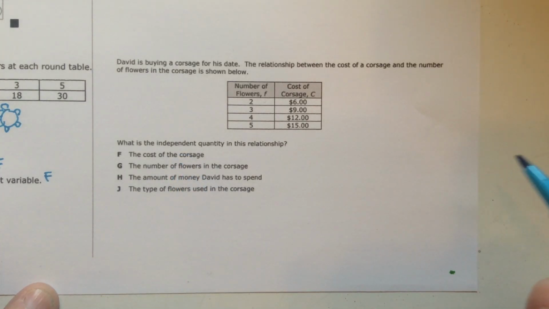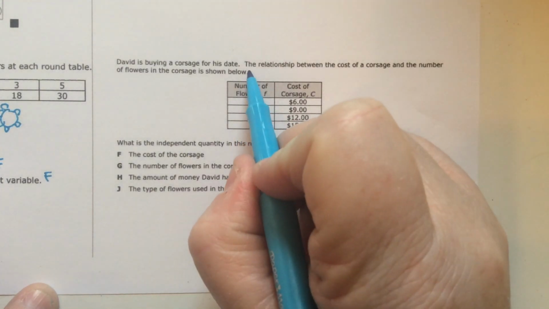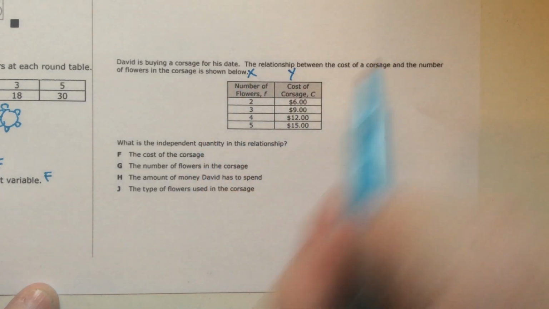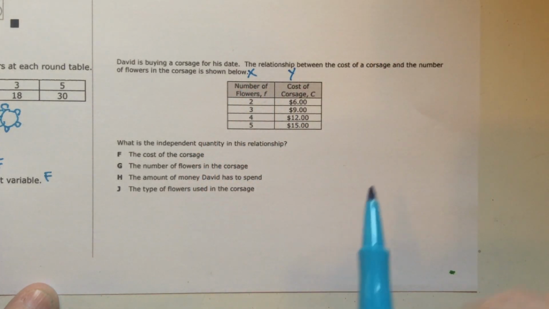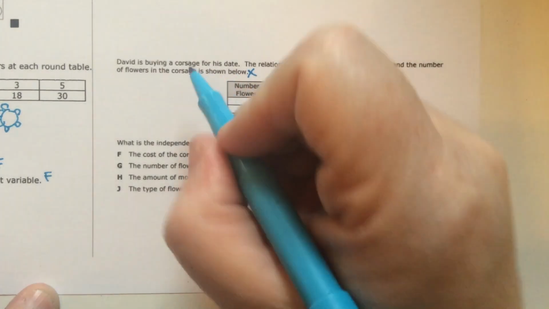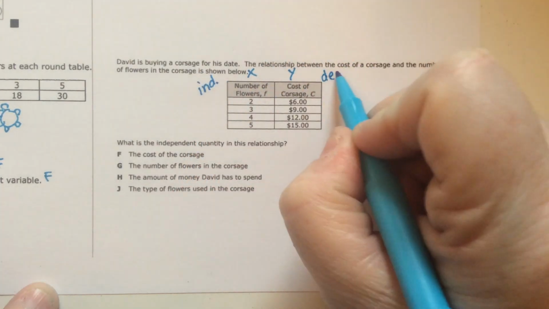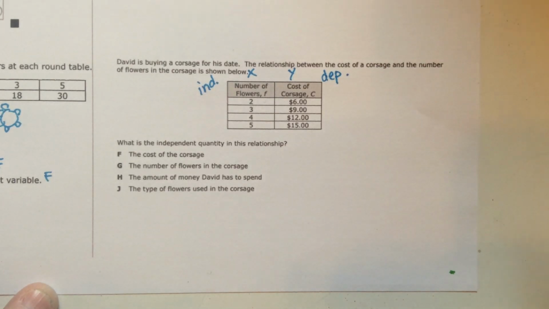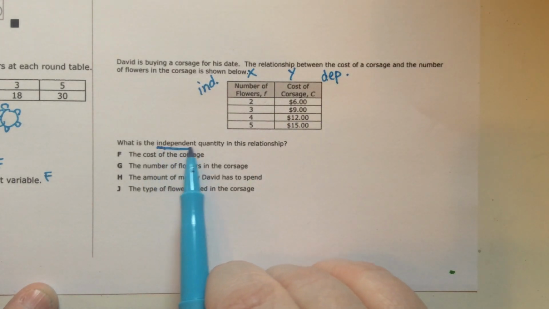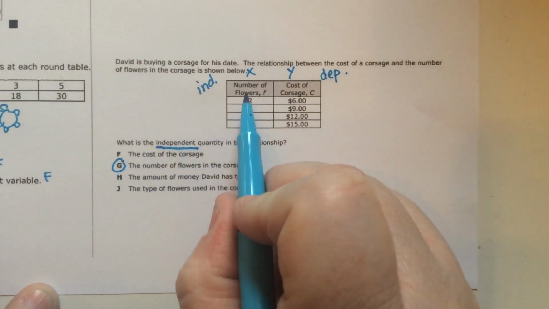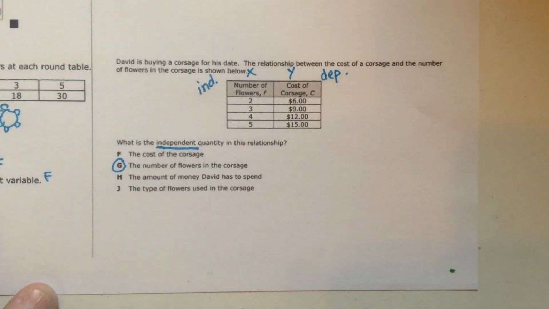Well, remember, when we are looking at our tables, the first one we see is X and then Y. Just like the alphabet, the first one is X and then Y. X comes before Y, okay? X is always independent and Y is dependent. Okay, so which one is independent? Well, that is the number of flowers because that's what that column is.